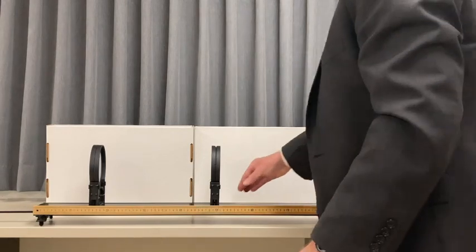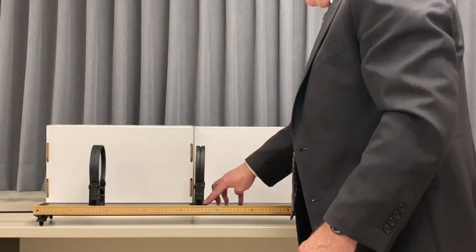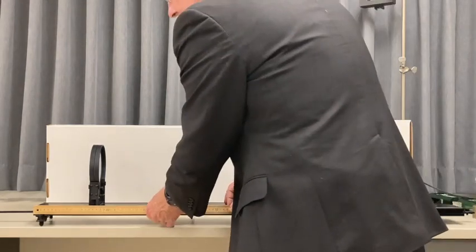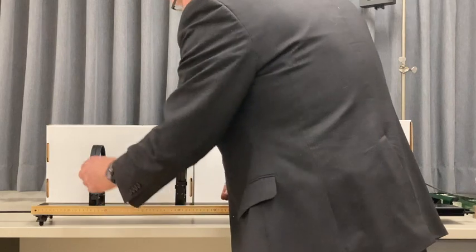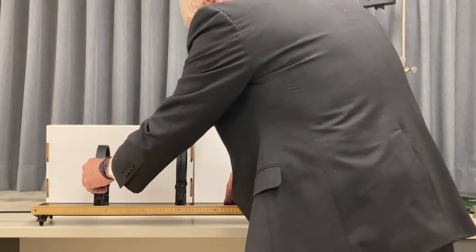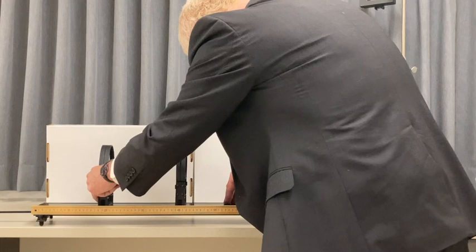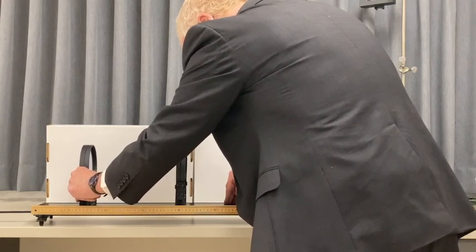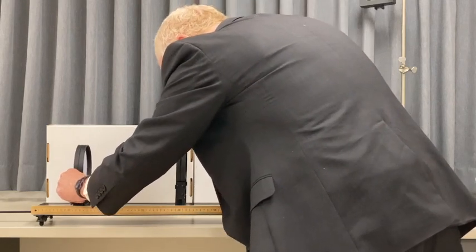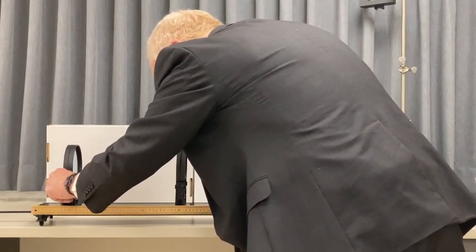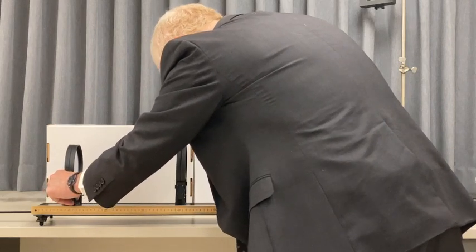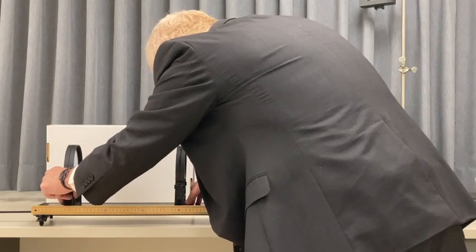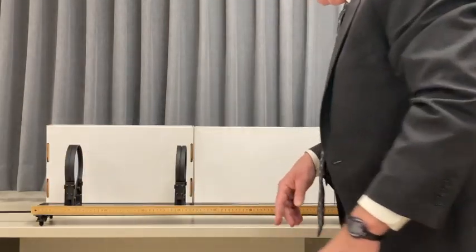So we'll move this out 10 more centimeters, and then focus, bring this in to where it turns out to be right at the 10 centimeter mark.